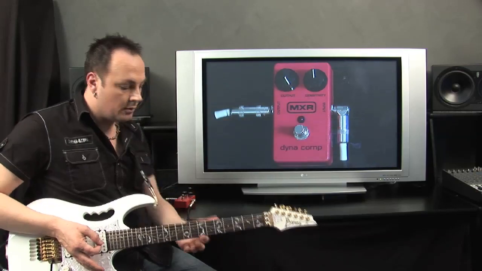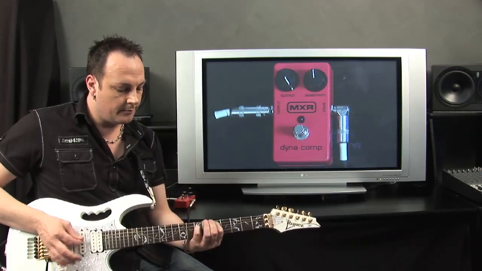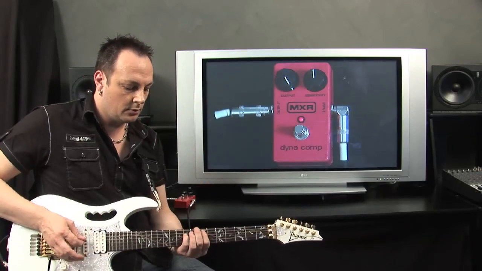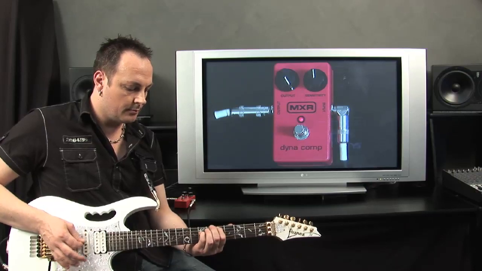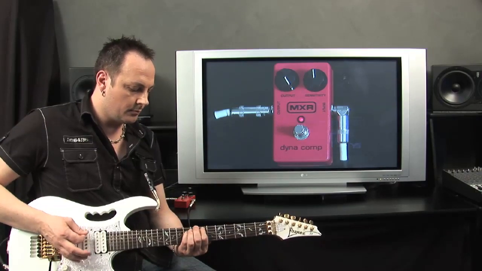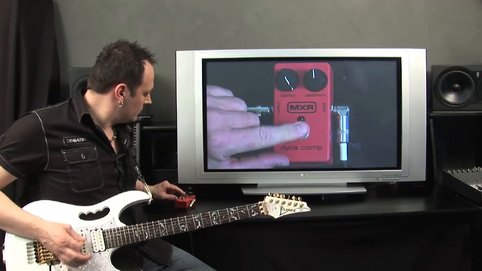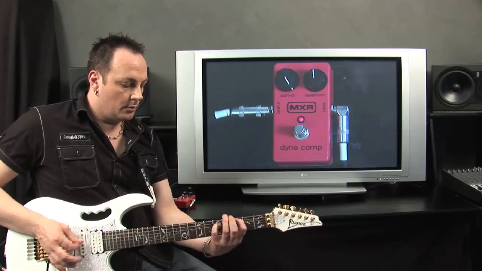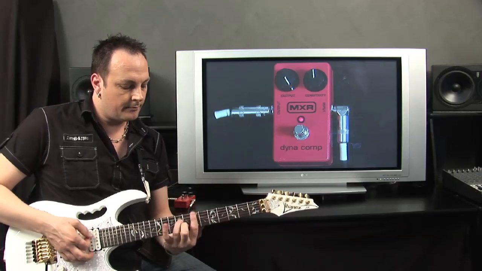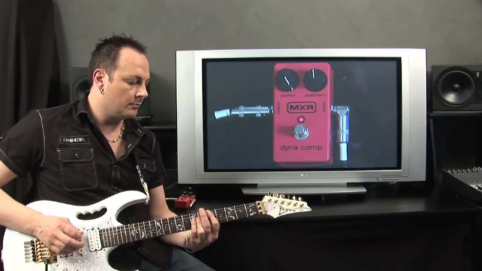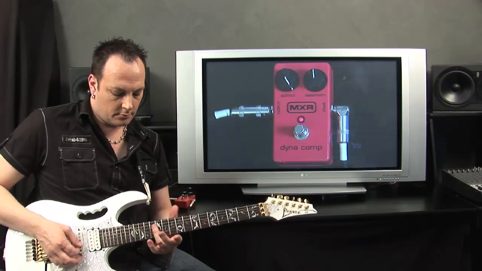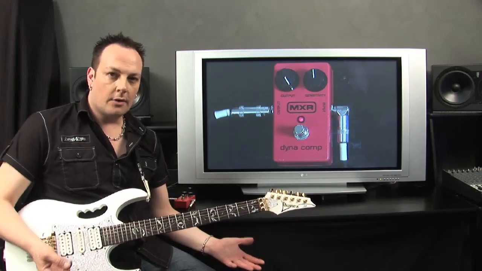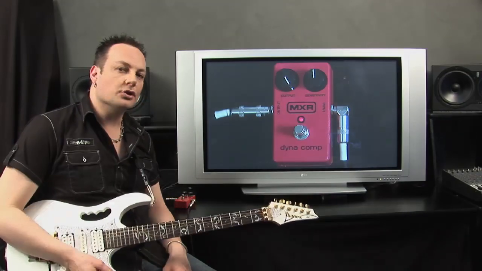Turn it off. So it's a much weaker signal. So that's a pretty good level for clean compression.